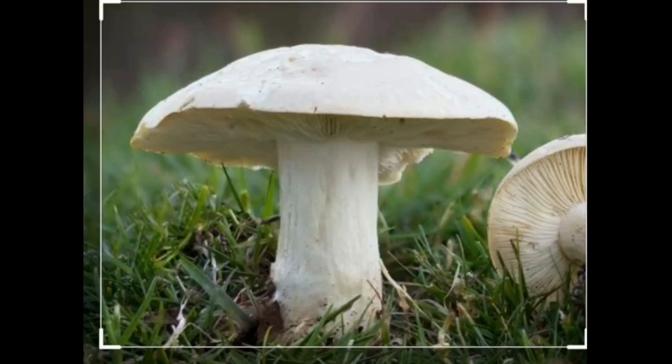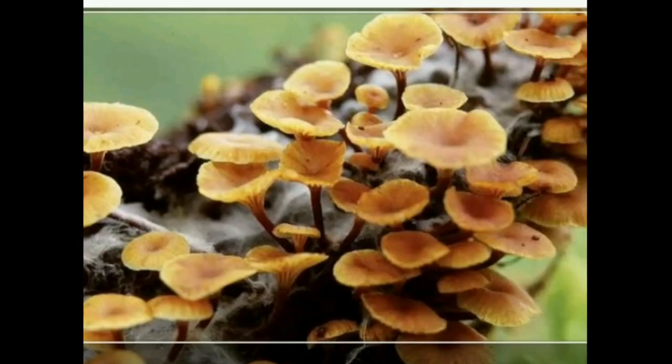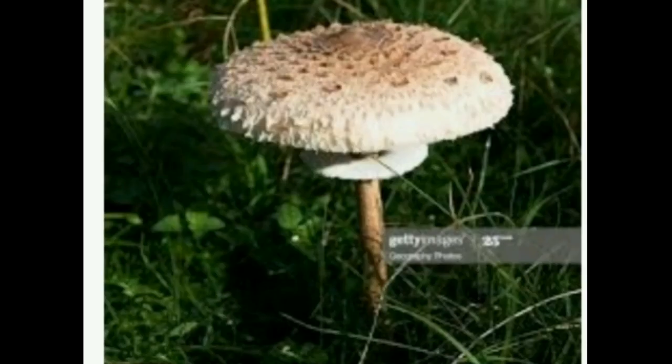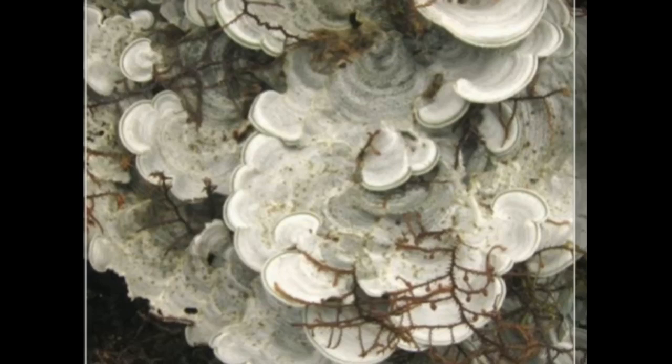And the last one is non-green plants. Some non-green plants like mushrooms and fungus do not contain chlorophyll. So they cannot manufacture their own food by photosynthesis. They absorb food from other plants and animals. Example, fungus grows on other plants, dead animals, or on stale food, and they get their food there. So they are called parasitic plants.